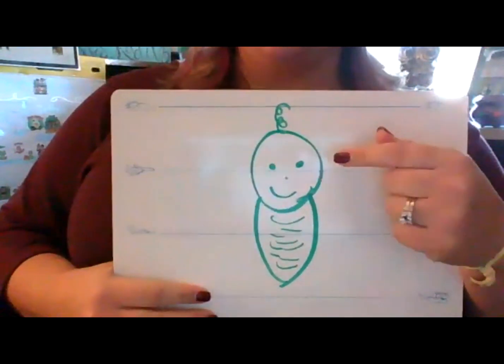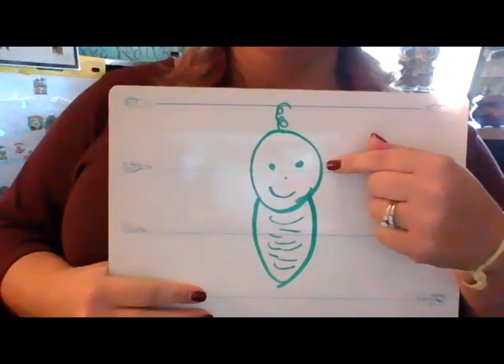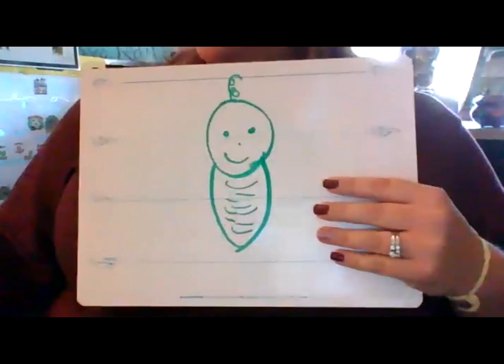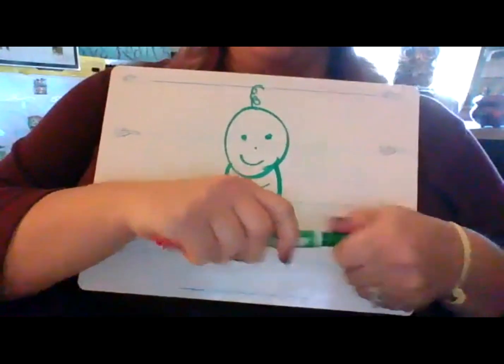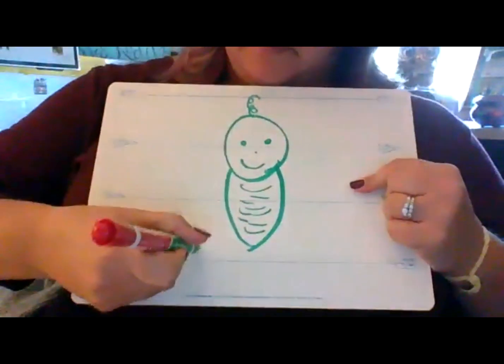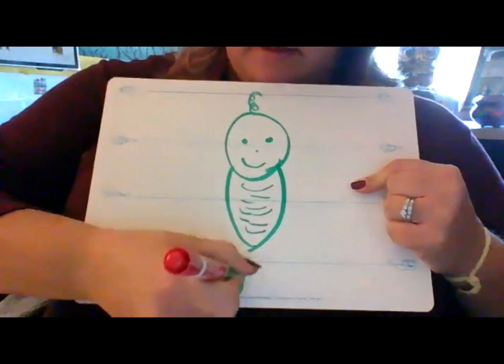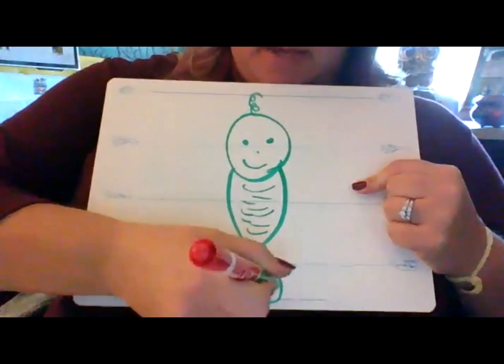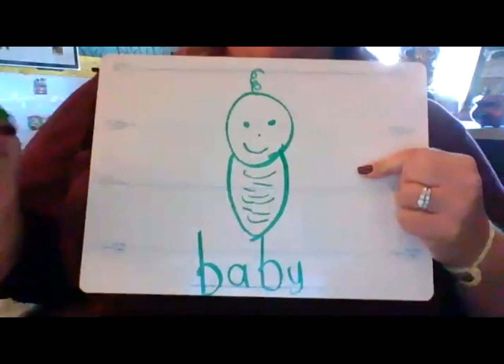Nice working on your M, Dakari. If you want to label your picture, you could write baby, B-A-B-Y.